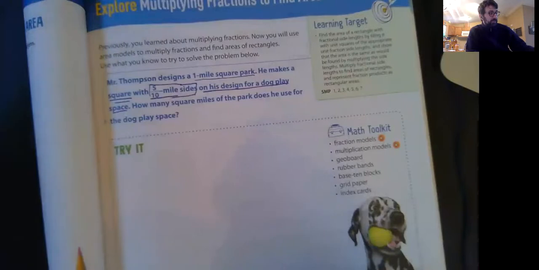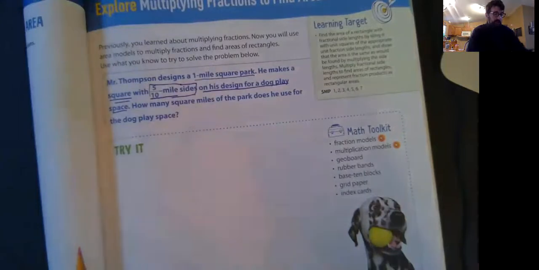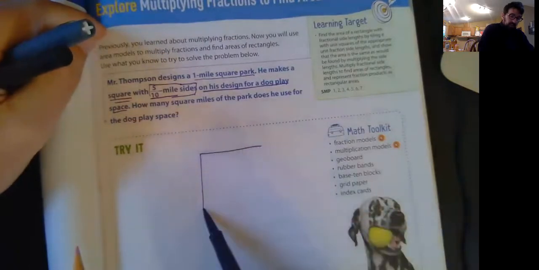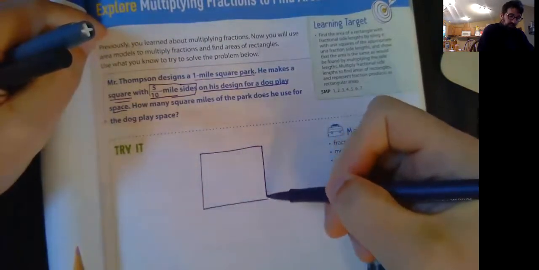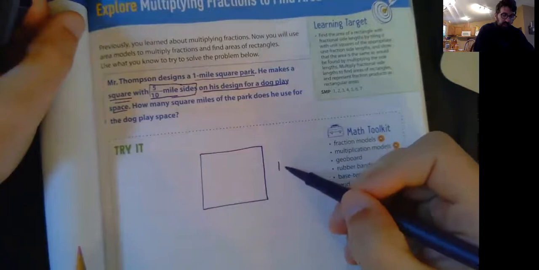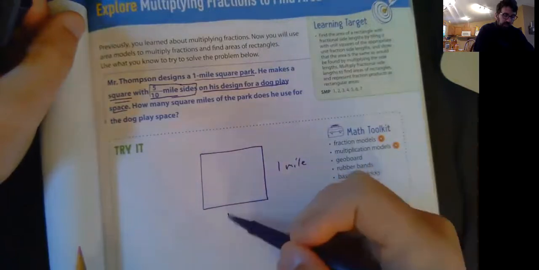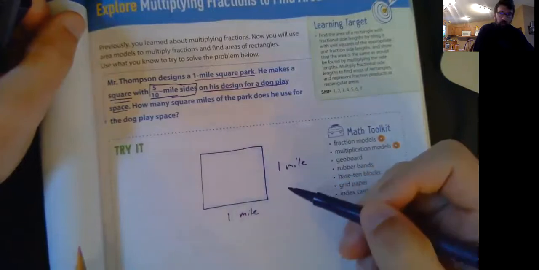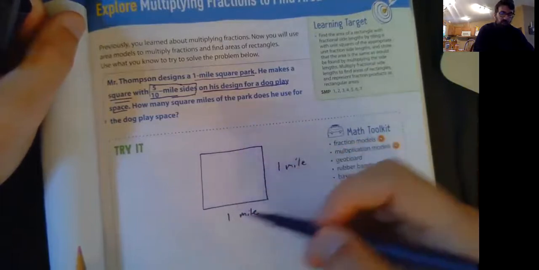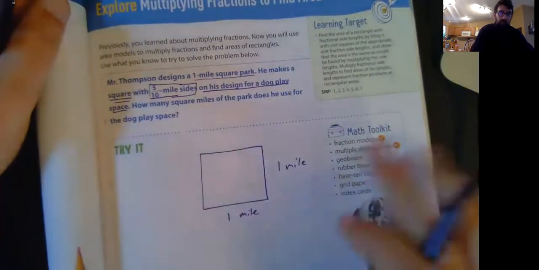All right. Let's go ahead and make some sense of this here. We have a 1 square mile park, right? So I'm just going to draw a square, well, close to a square. We're going to assume it's a square, okay? This side here is 1 mile. This side here is 1 mile. Therefore, it's a 1 by 1 mile park, so we have 1 square mile. This whole thing equals 1 square mile because it's 1 mile by 1 mile. Pretty straightforward, nothing new here.